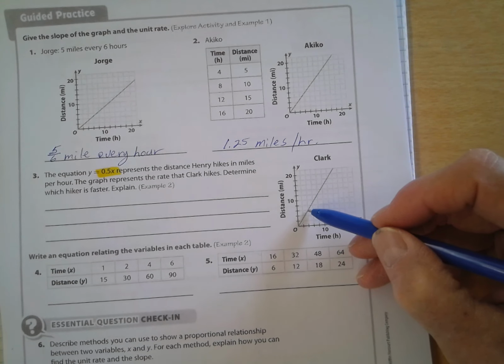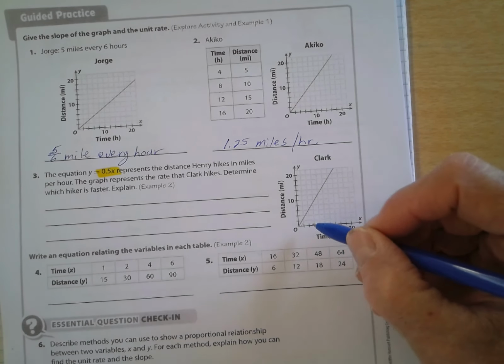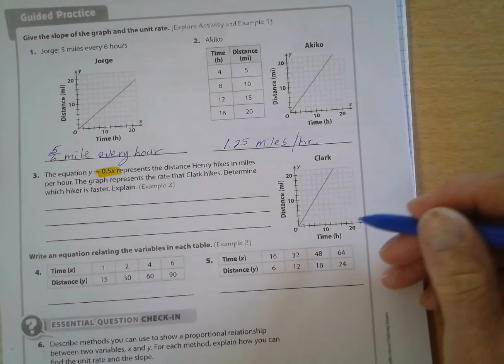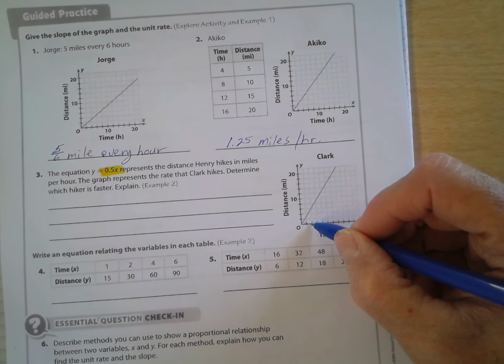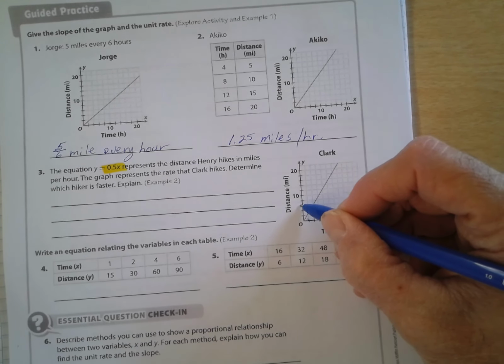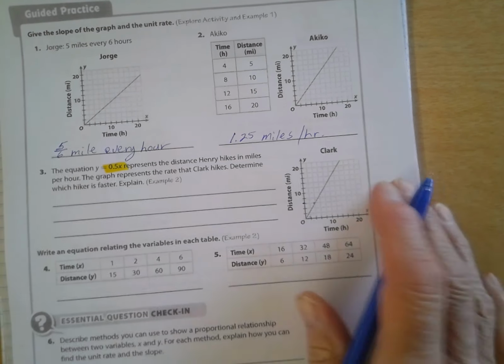Here's 2 hours. So we have 1, 2. So this is 2 hours, 4 hours. So I'm going to put a dot right here. 4 hours and 2, 4, 6 miles.